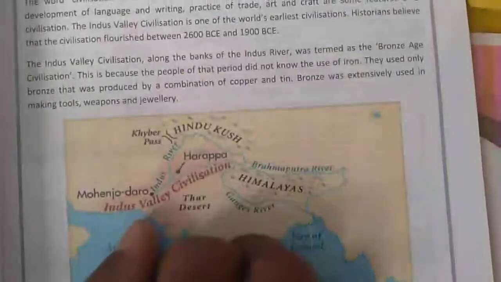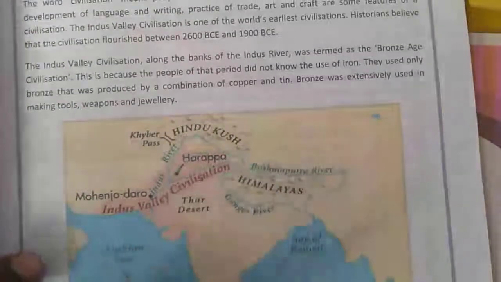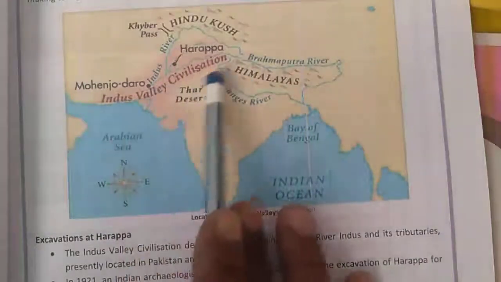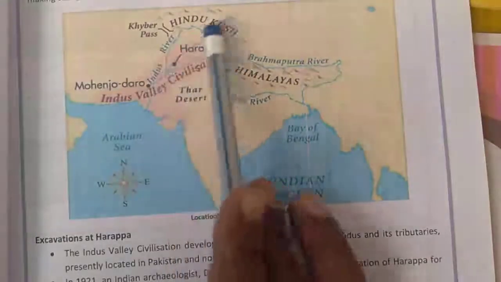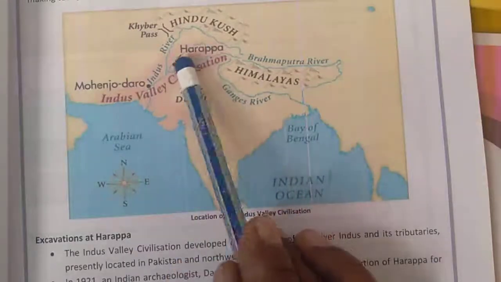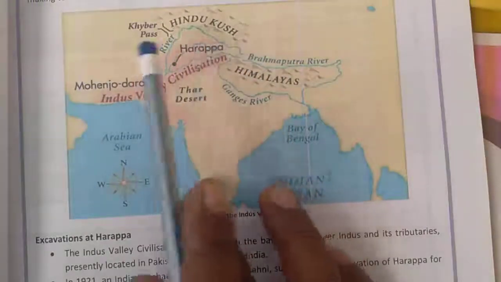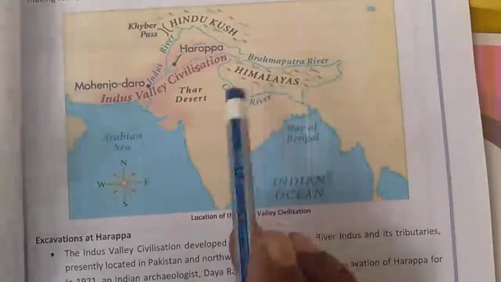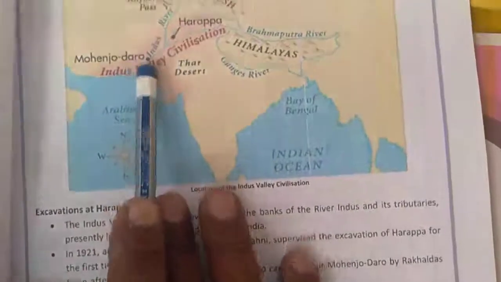Let us see. Firstly, we have seen about the main features of Indus Valley civilization. And in this chapter, we had learned about this map. In this map, we had learned that Indus Valley civilization was there in Indus River, which basically originated at Himalaya, and it used to flow from Himalaya to Arabian Sea, and on the banks of this river, this civilization was developed, and based on the name of this river, this civilization was given the name of Indus Valley civilization.